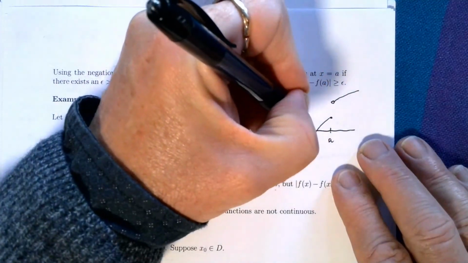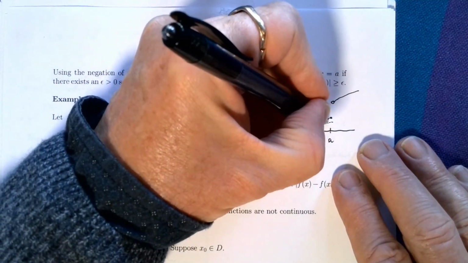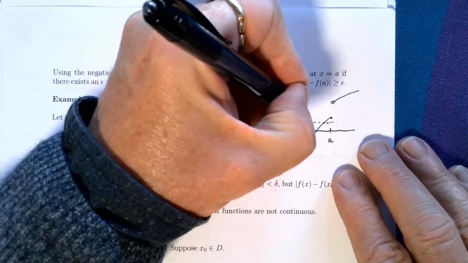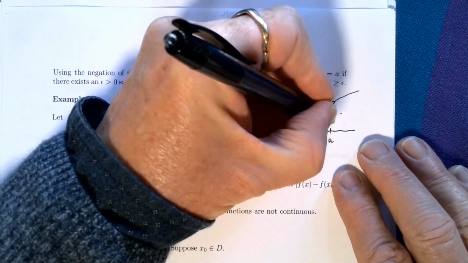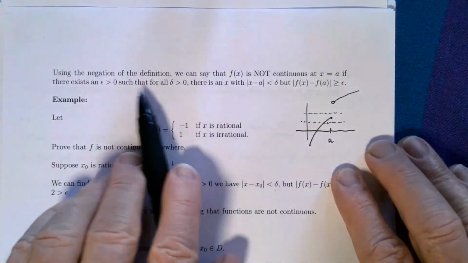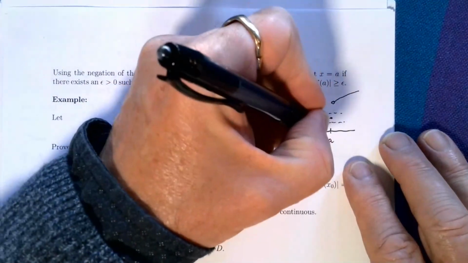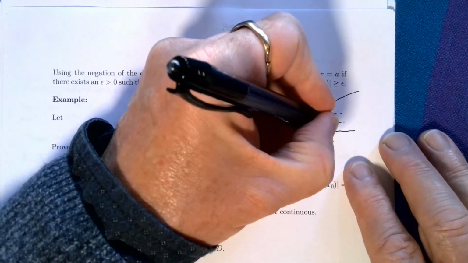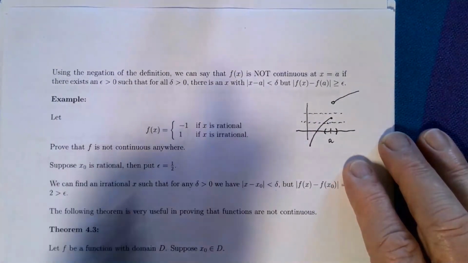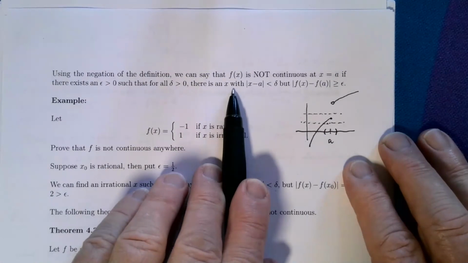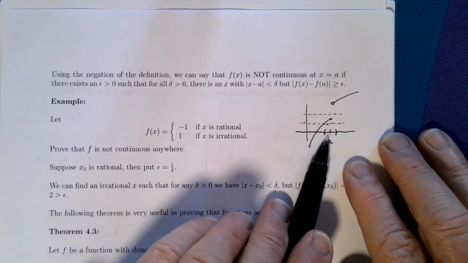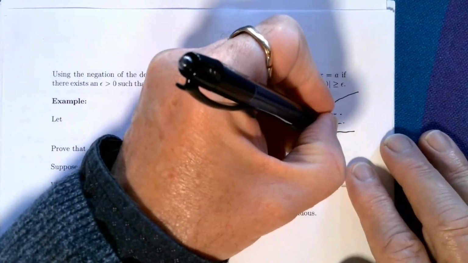So I'm going to put a little epsilon band around here, so that for any delta I construct, no matter how close I try and go to here, there is an x inside this interval, and I'm going to take my x to be there.